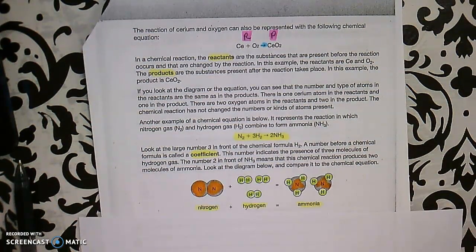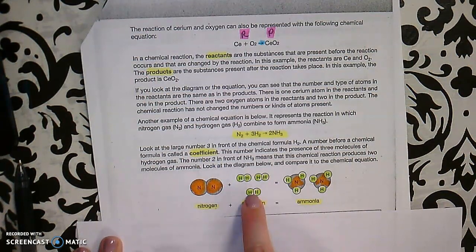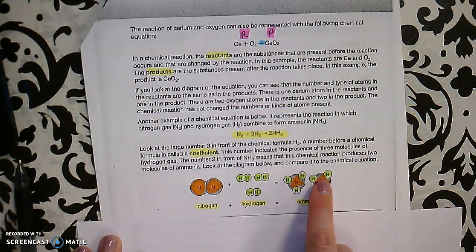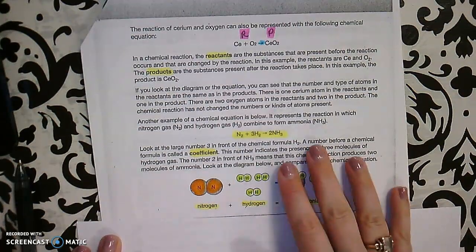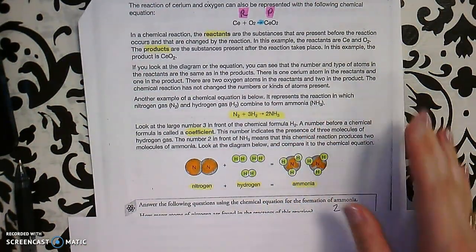So let's look at this. So we have 1 molecule of nitrogen gas. We have 1, 2, 3 molecules of hydrogen gas. And then we have 1, 2 molecules of NH3, the N and then the 3 H's of ammonia. Okay? So we're going to answer these questions about it.